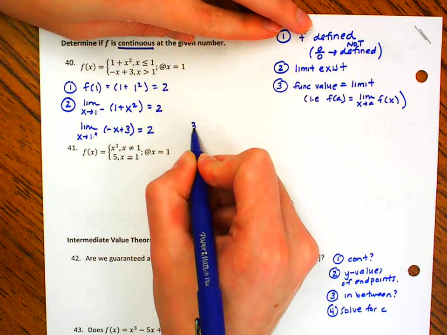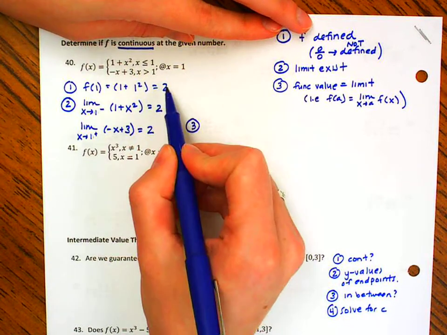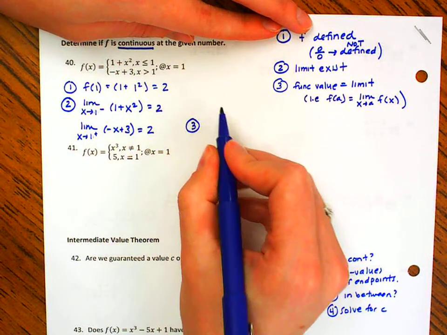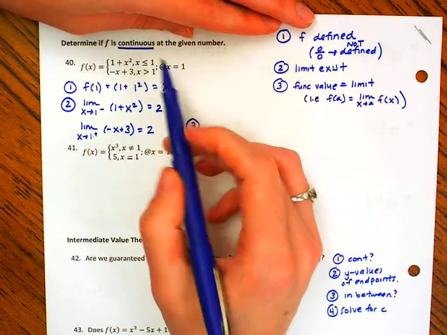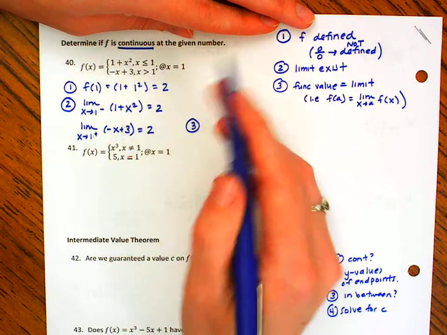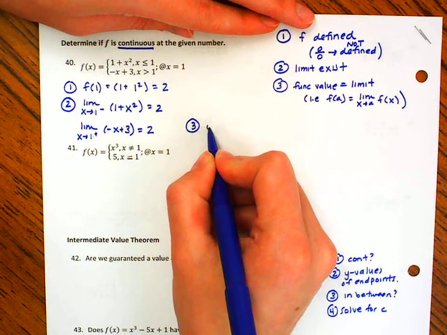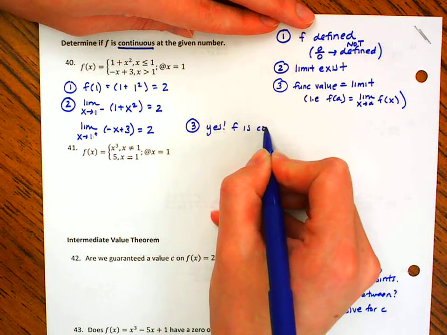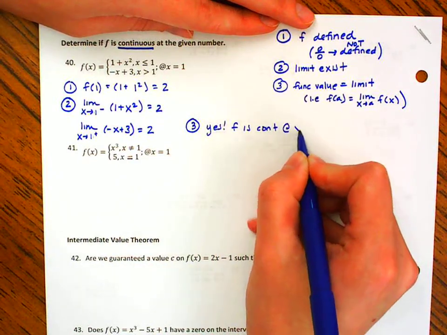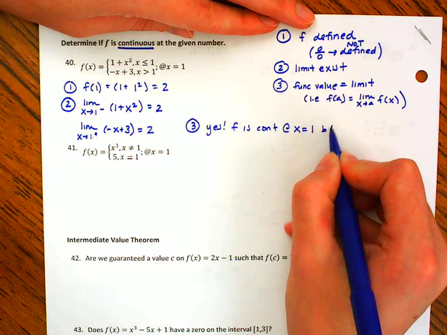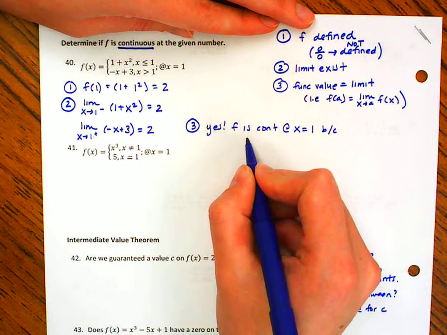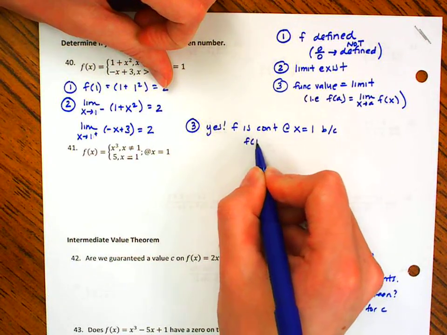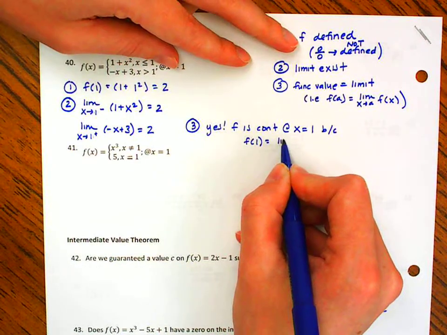And step 3 is asking the question, is the value of my function equal to the value of my limit? Well, in this case, it is. So it says determine if f is continuous. We're going to say yes. F is continuous at x equals 1 because the function value, f of 1, is equal to the value of the limit.